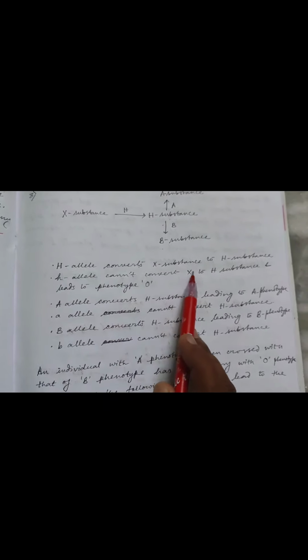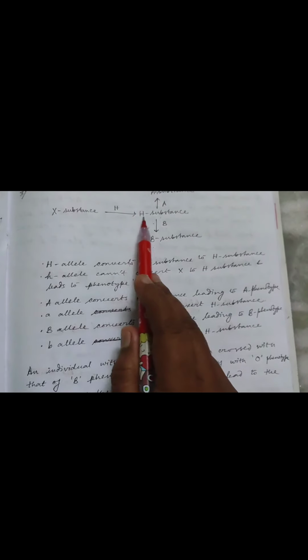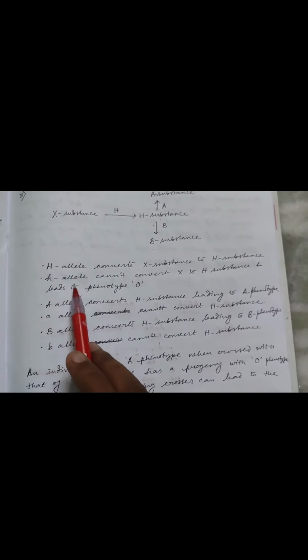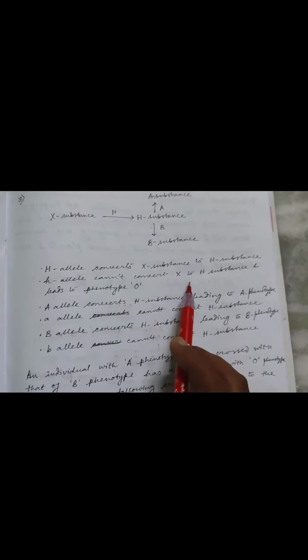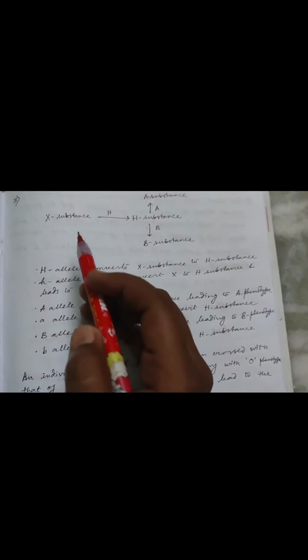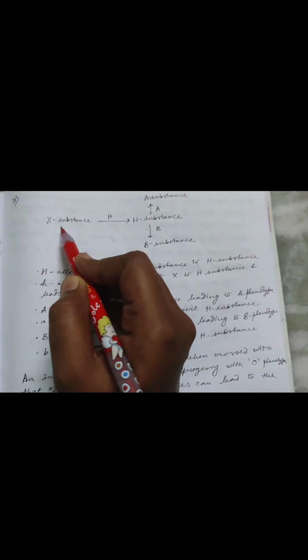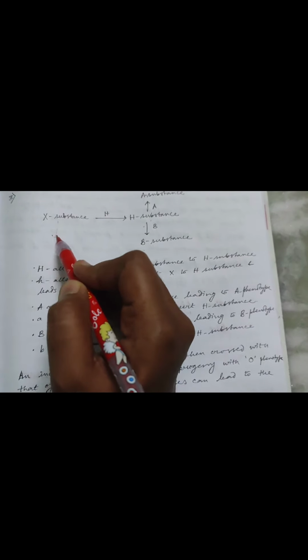The H allele converts X substance into H substance, yes, that is true. The small h allele cannot convert X to H substance and leads to the O phenotype. That means when only small h is present, the O phenotype will be produced.